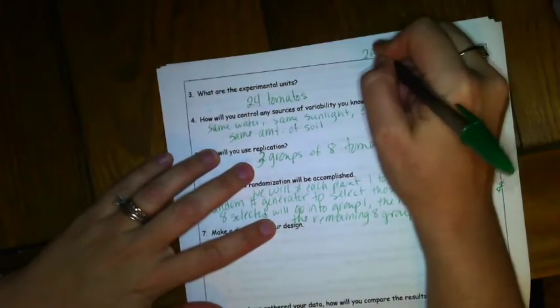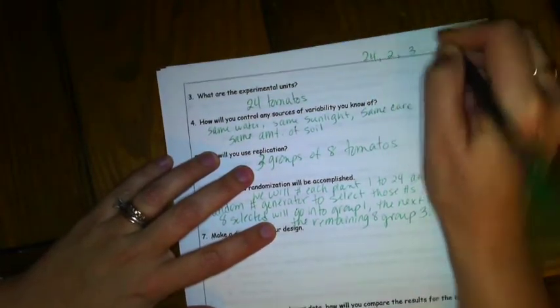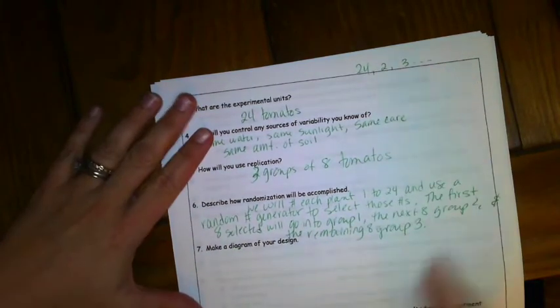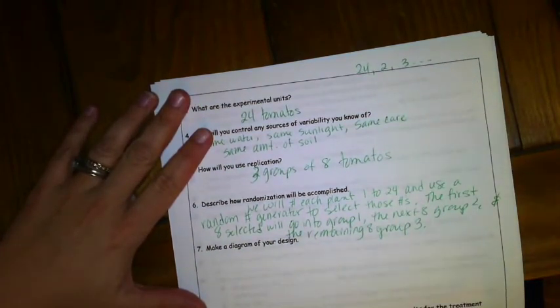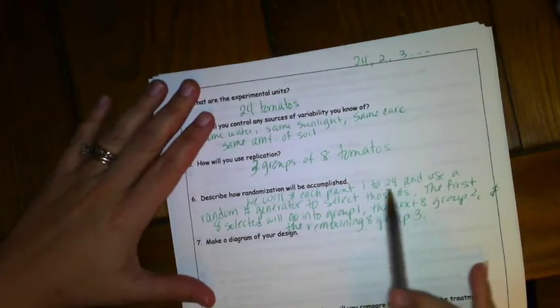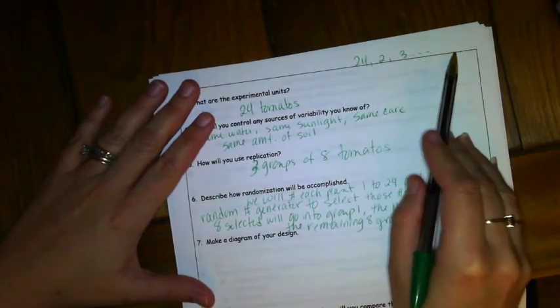So you didn't order them or number them in order. You numbered them randomly. Then you could say, all right, tomatoes numbered 1 through 8 go in group 1, 9 through 16 go in group 2, and 17 through 24 group 3. So now 1 through 8 is not the first 8 tomatoes like it would have been here. They were randomly assigned numbers. So there are 2 different ways you can do that.